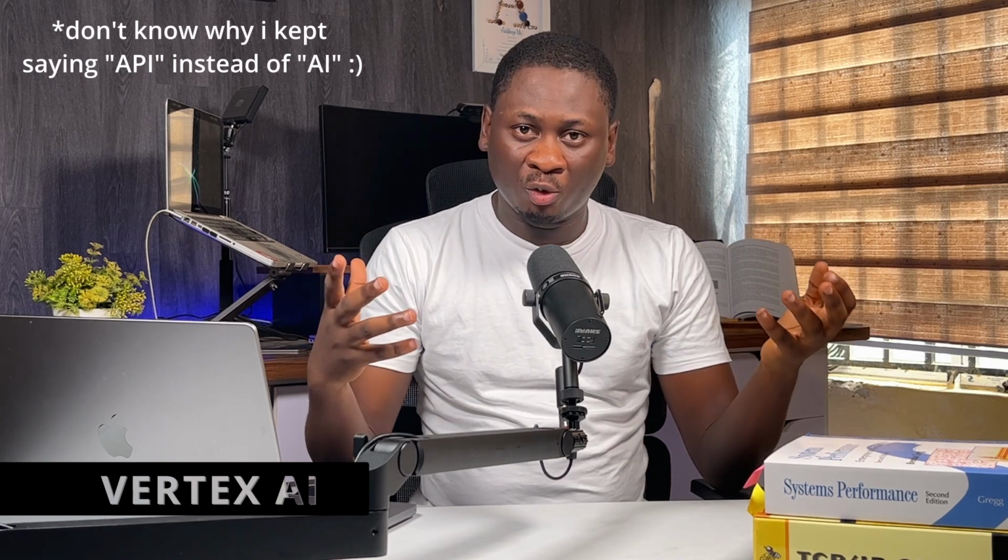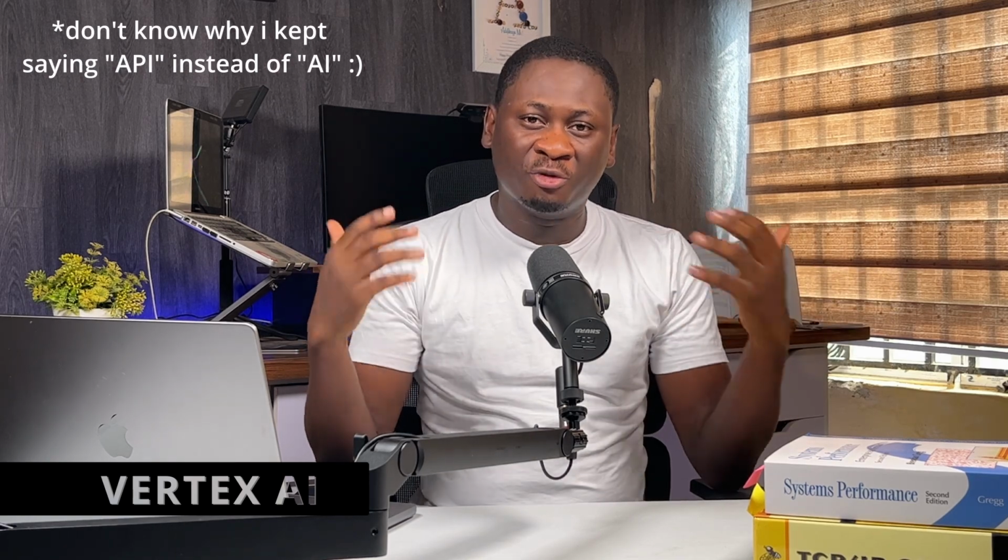Now, this is next level. Most of the time you're working with models that are already pre-trained with data that you did not provide. But with Vertex AI, you can actually supply your code to the model, and it can learn from your code and help you make continuous improvements to your code.